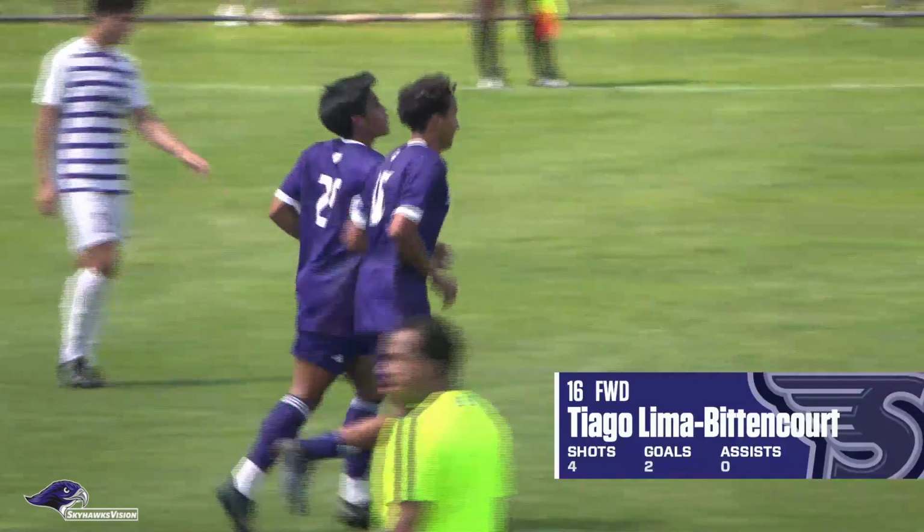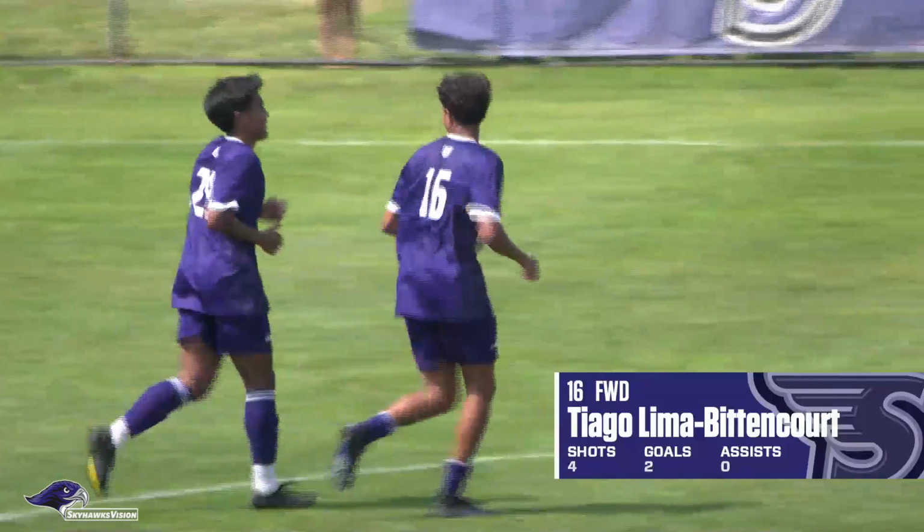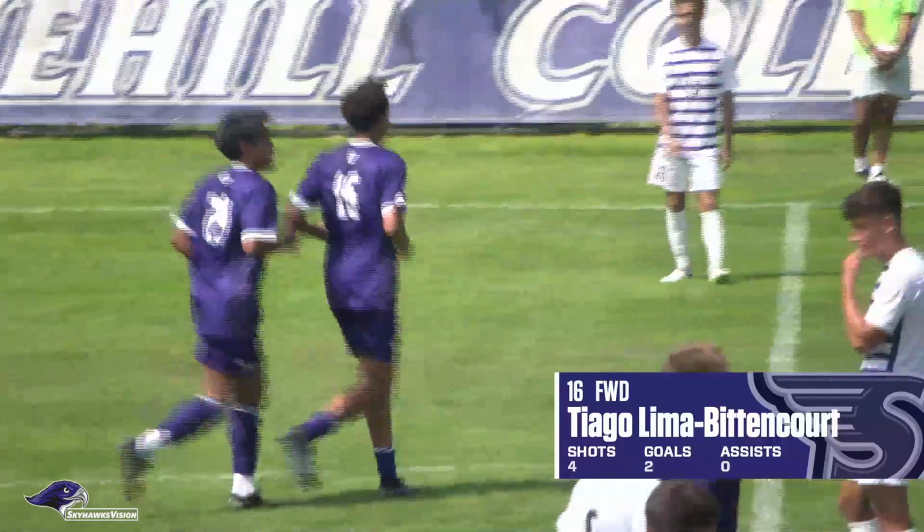We're seeing just what the freshman winger can do. Tiago Bittencourt, 4 shots on the day. 2 of them have found the back of the net.